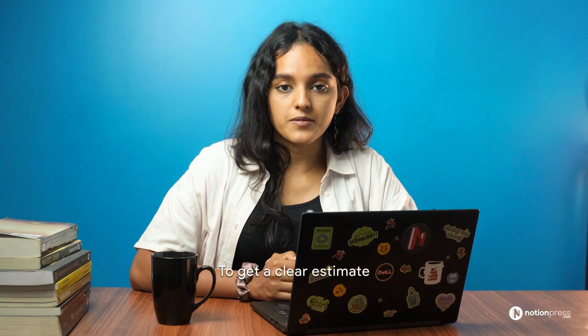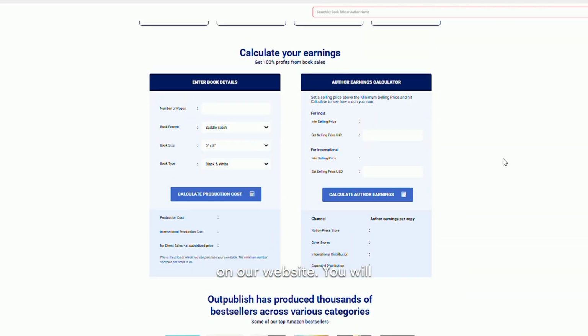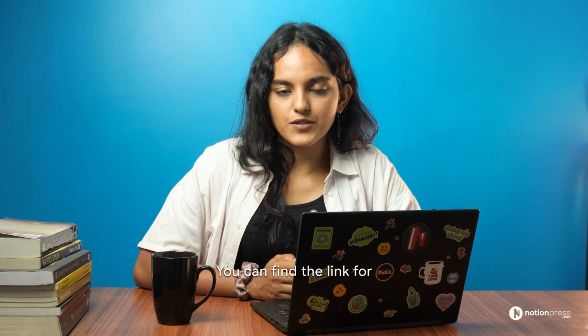But how do you know what your book's MRP is? To get a clear estimate of what your book should be priced at, you can go to the Outpublish page on our website. You'll find a tool called Calculate Your Earnings. Just enter your book details like page count, size, format, and type, and it will calculate your production cost and your minimum recommended price. You can find the link for this in the description.